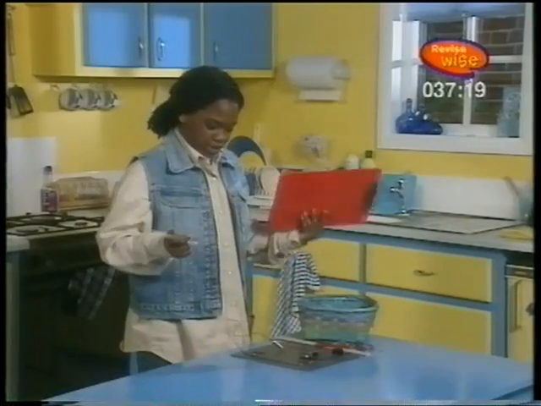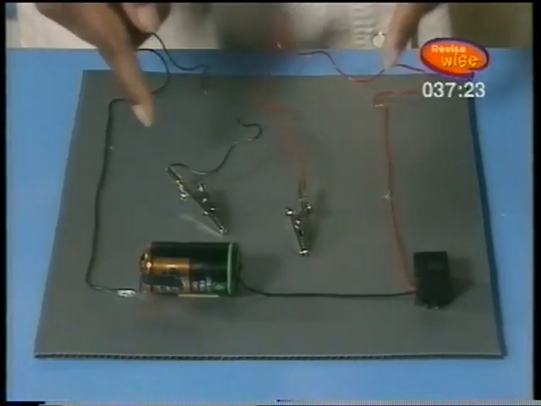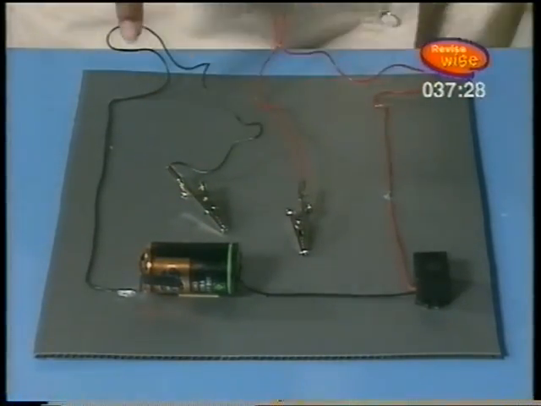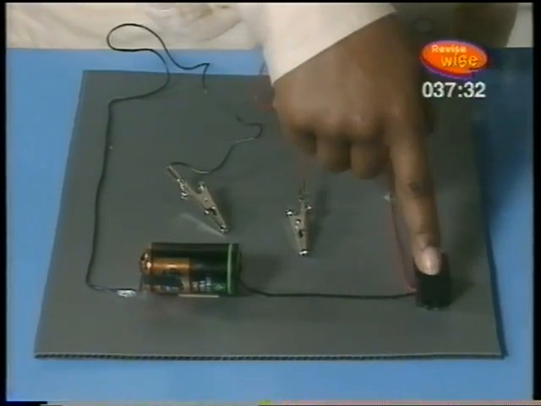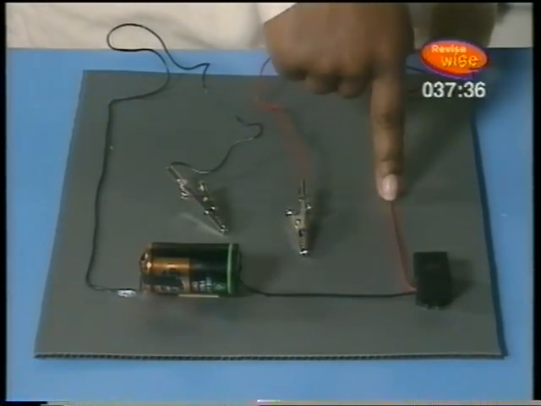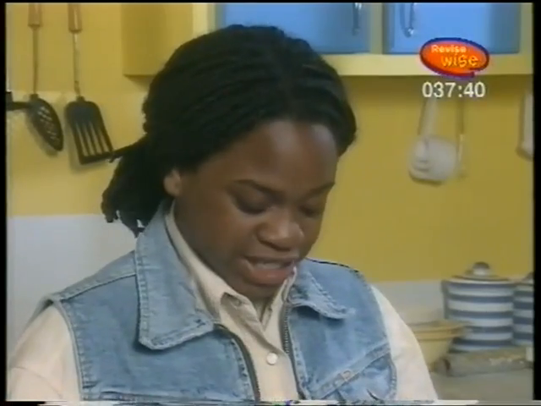Okay, let's see if I got this right. I think that if I touch these two wires together, then it should complete the whole circuit. The electricity will run out of this end of the battery, along the wire, into the buzzer, making it buzz, out of the buzzer again, back into the wire, round back into the other end of the battery. Let's see if it happens.